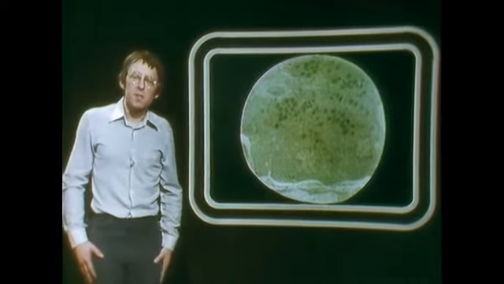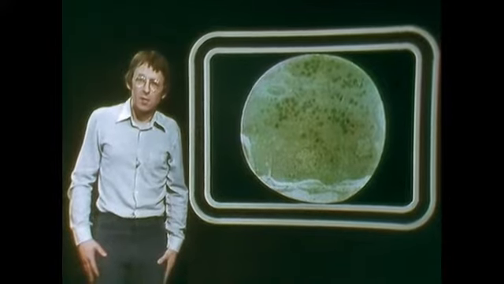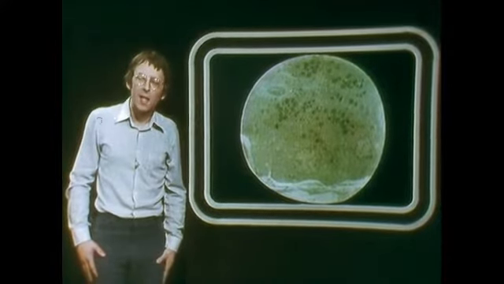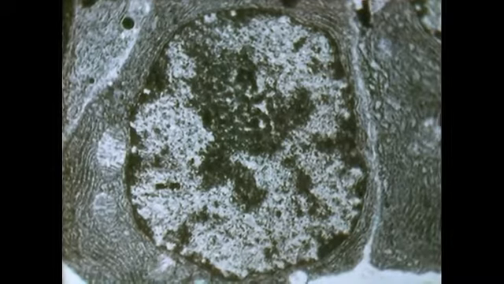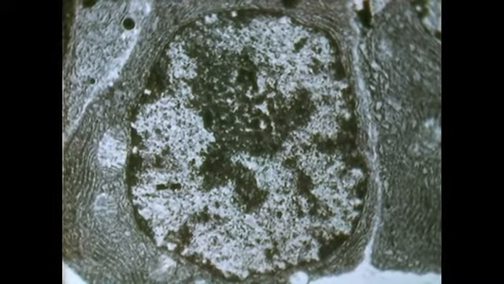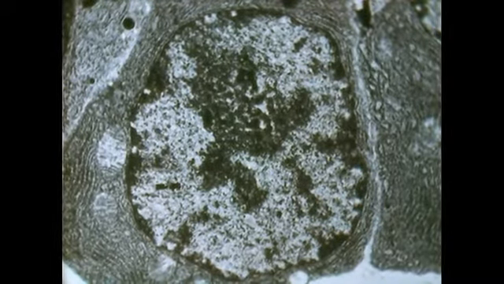But this type of image is difficult to interpret. It's produced by phosphorescence in the television tube, and it lacks clarity. However, attached to the electron microscope is an automatic camera, which takes black and white photographs, and these produce the more usual image. This photograph, in fact, has been taken at a similar magnification, but just look at the difference in clarity.